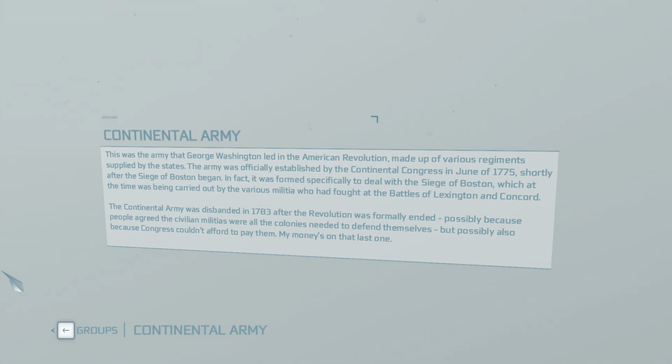The Continental Army. This was the army that George Washington led in the American Revolution, made up of various regiments supplied by the states. The army was officially established by the Continental Congress in June of 1775, shortly after the siege of Boston began. In fact, it was formed specifically to deal with the siege of Boston, which at the time was being carried out by the various militia who had fought at the battles of Lexington and Concord.